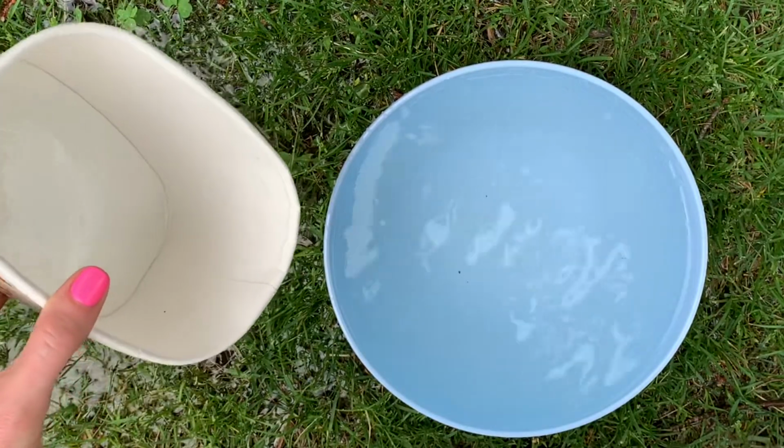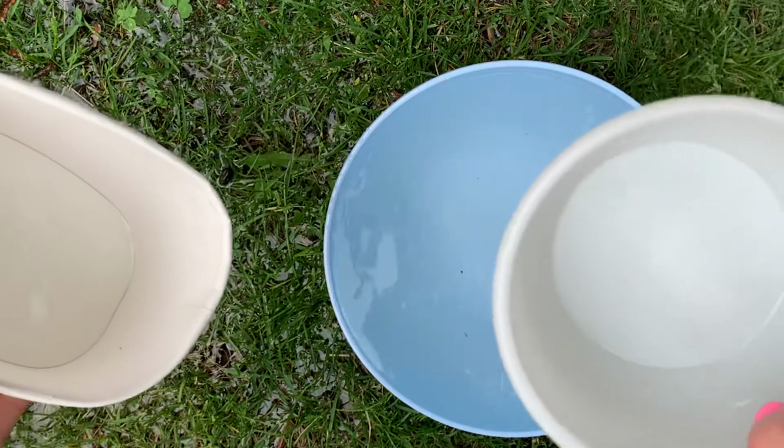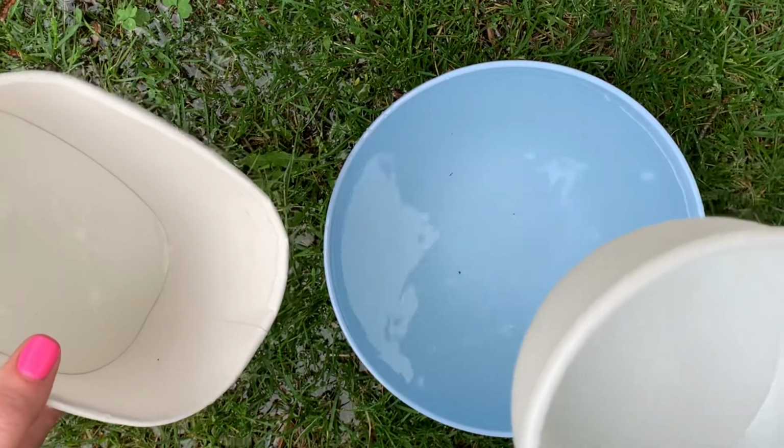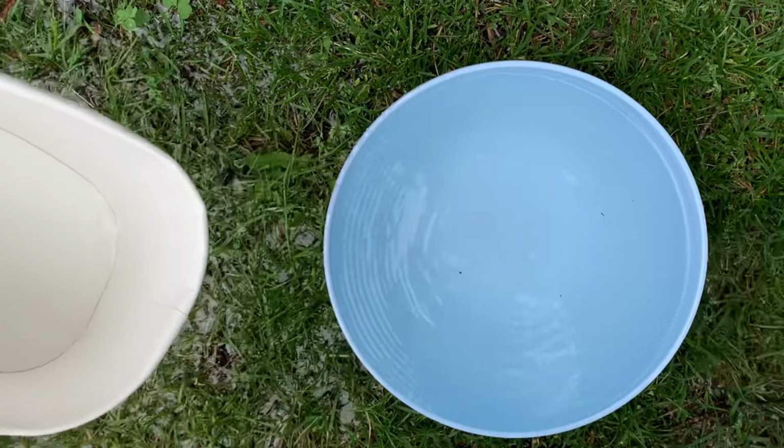I want you to try it at home with your containers. And remember, you don't use a small one. It's going to take a long time if you do. Use the medium and use the big one.